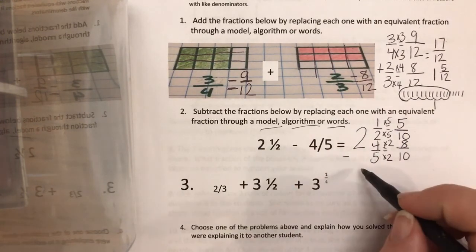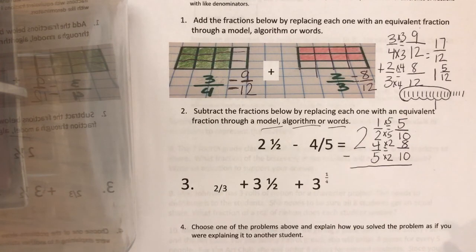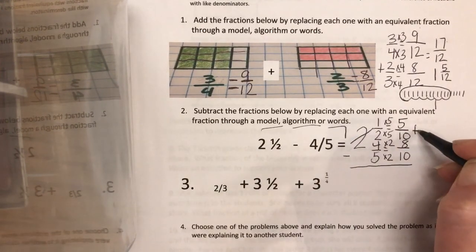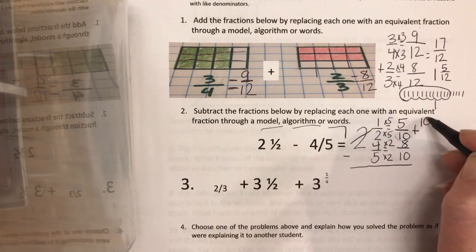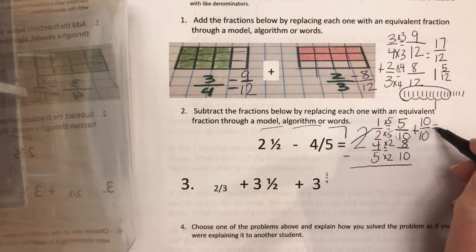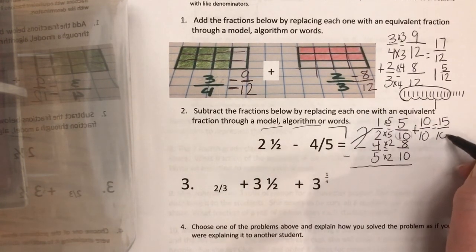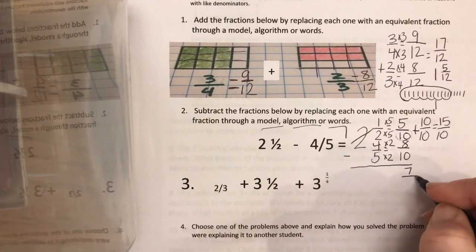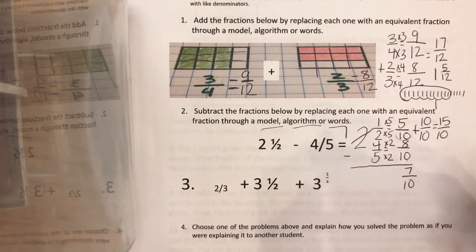All right, so now I'm ready to subtract. I can't do 5 minus 8. I can't do it. So I have to borrow over here and add on, if it's tenths, 10 tenths. 5 plus 10 is 15. Now I can subtract. 15 minus 8 is 7. My denominator stays the same. 1 minus nothing is 1.